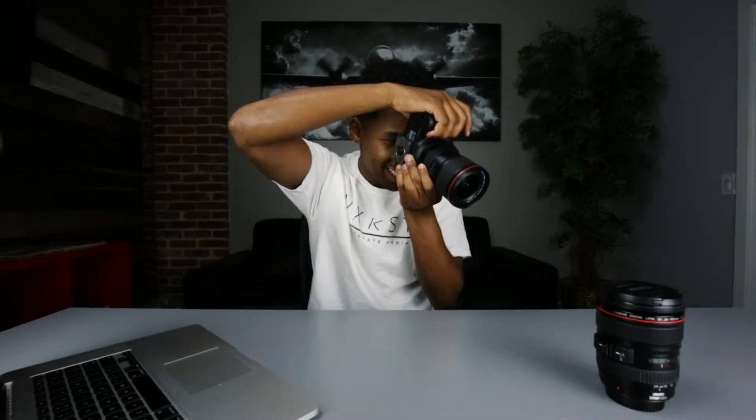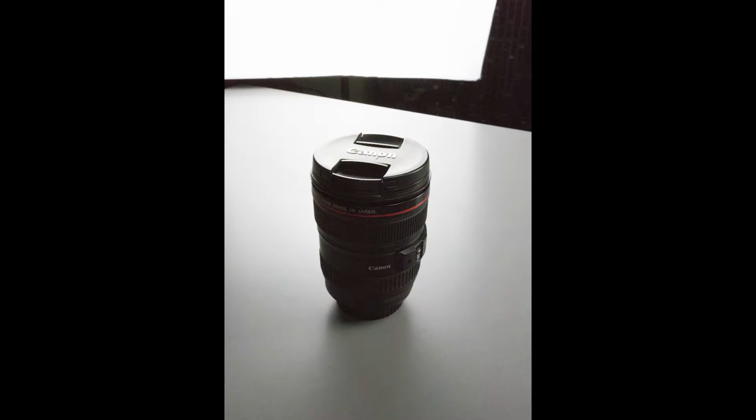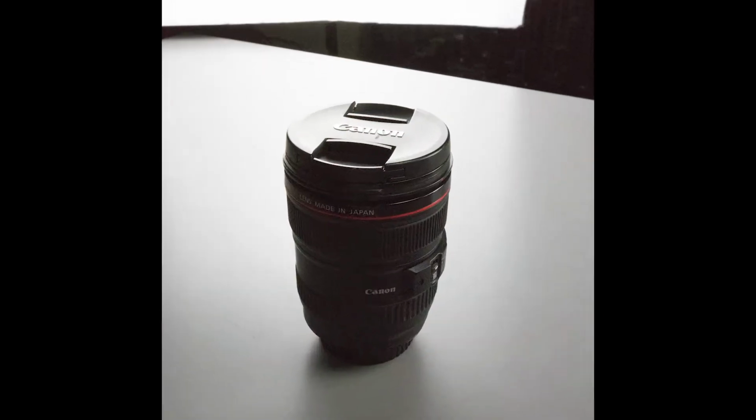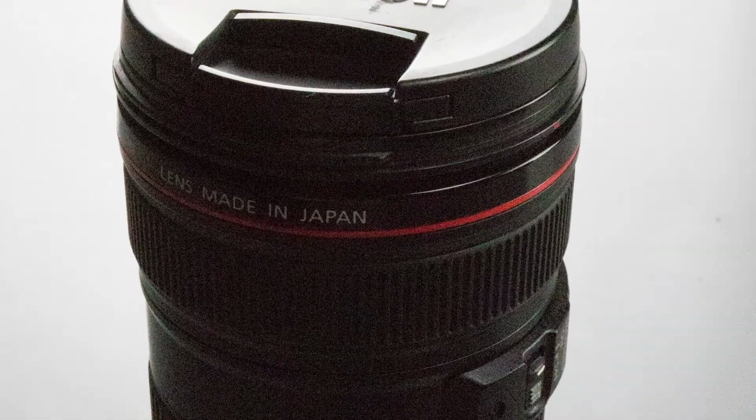So now that we saw an image at a low ISO, I'm going to bring up the ISO as high as possible and we'll see how the image looks this time. You can see that this image is completely washed out. The contrast between the shadows and the highlights is gone. And as we zoom in, you can see that the noise takes away from the true color of the lens.